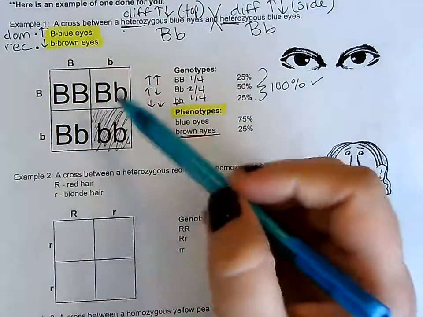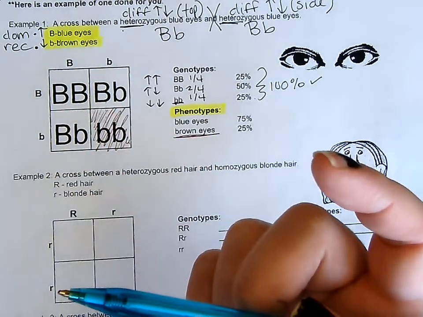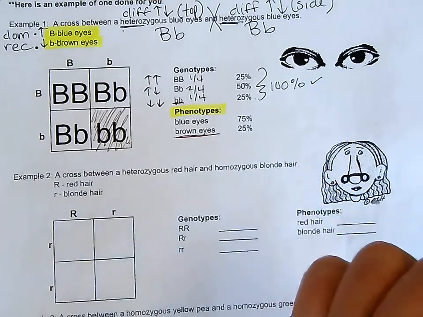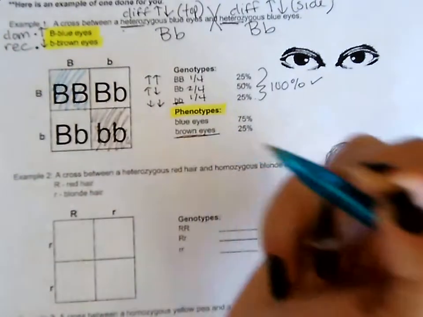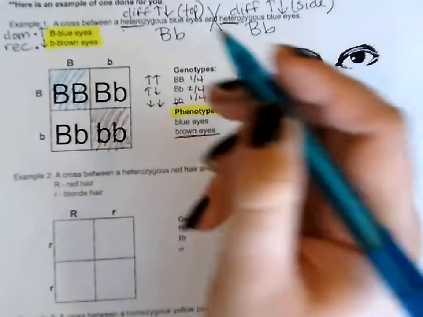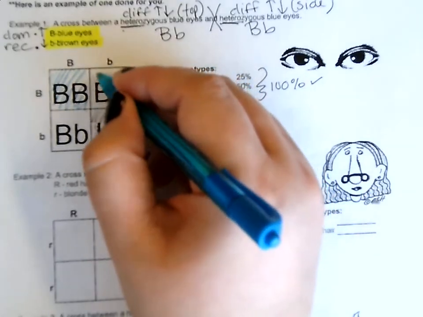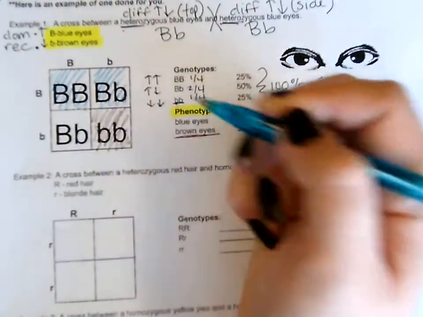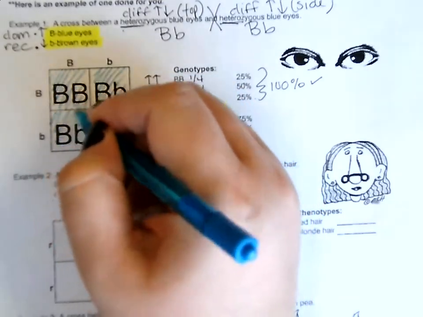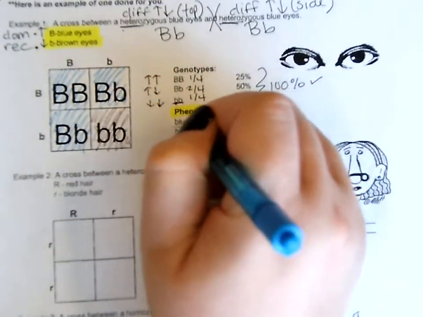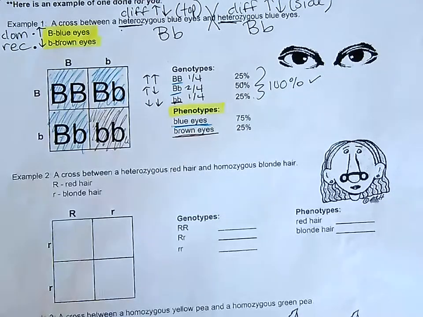The dominant trait was blue. So if it has at least one of those alleles, it is dominant. So this has two of them, so it's going to be blue. This one has one, so this is blue. And this one has one, so it's blue. So it has to have at least one of those to equal the blue eyes.